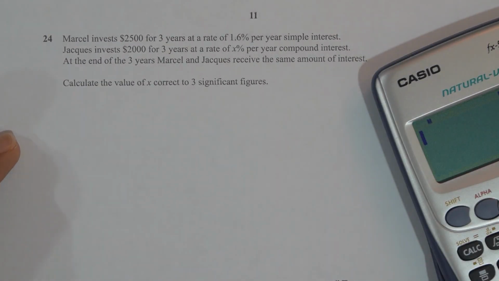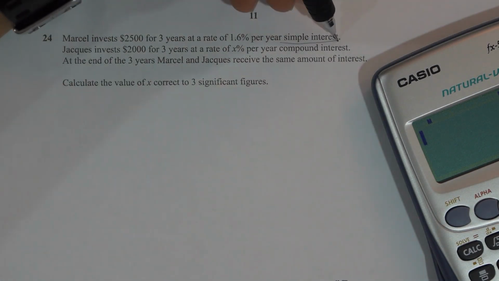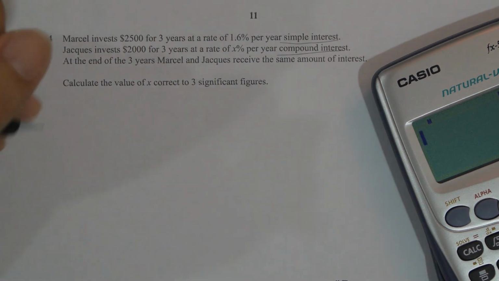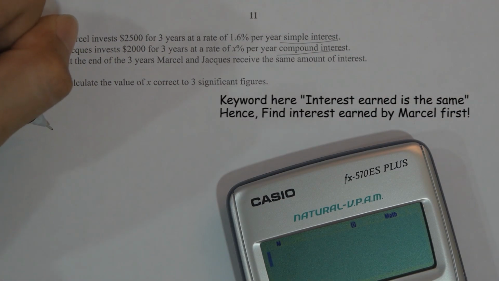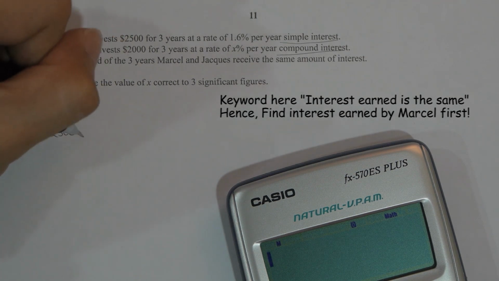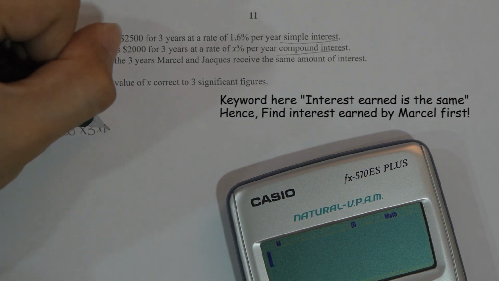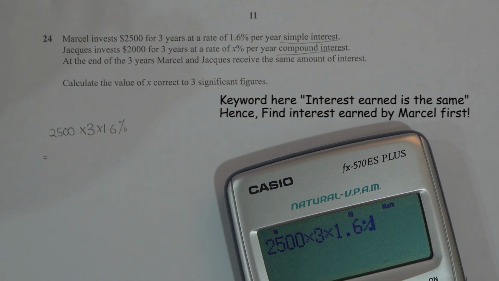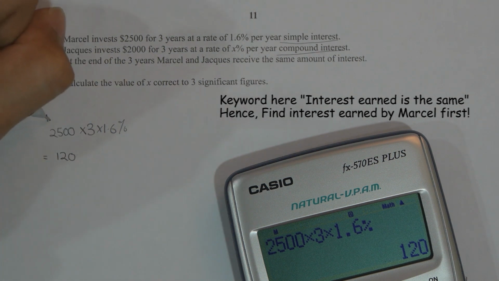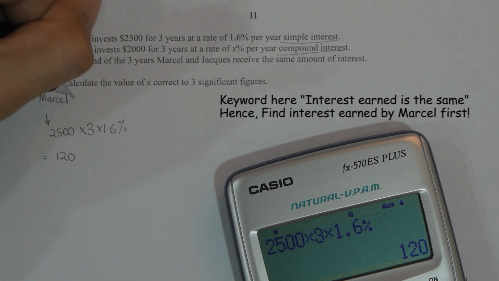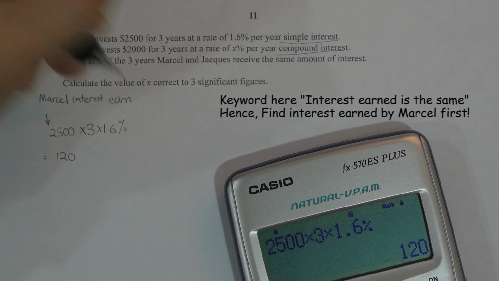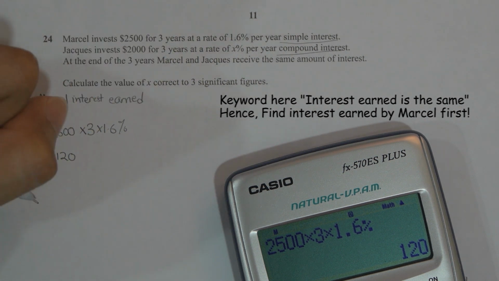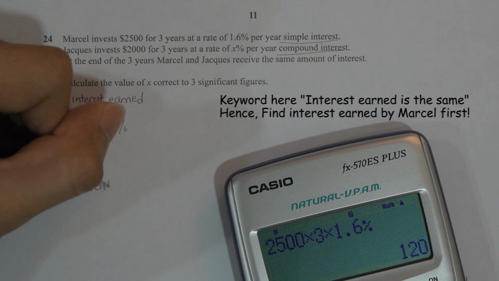As for the last question, first thing first, there's a few steps. You're required to calculate how much interest Marcel earned with the 2,500 capital, with a return rate of 1.6% and a 3 year time frame. So you'll be able to calculate 120 as the interest earned. So after 3 years, together with his capital, he will have 2,620.